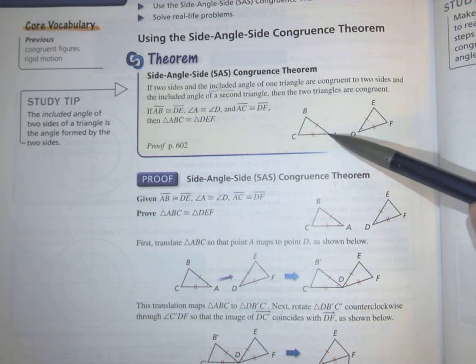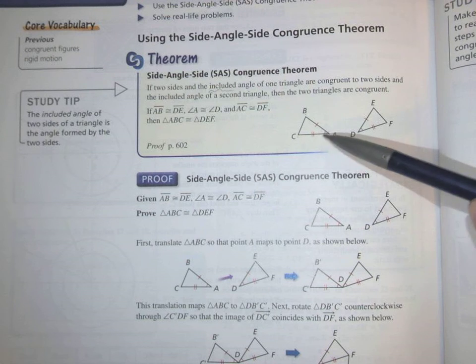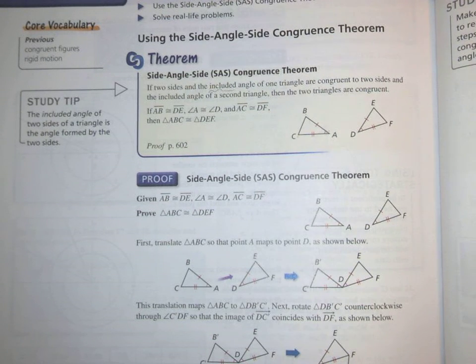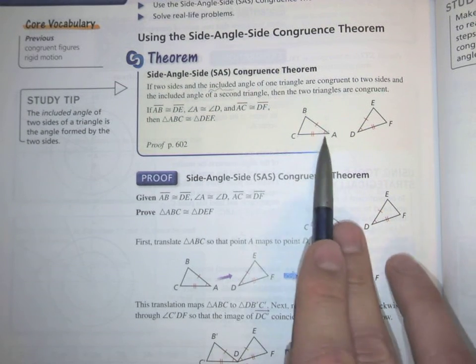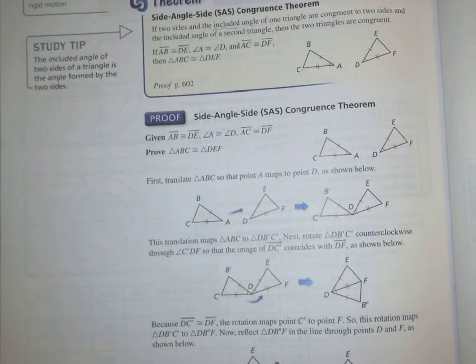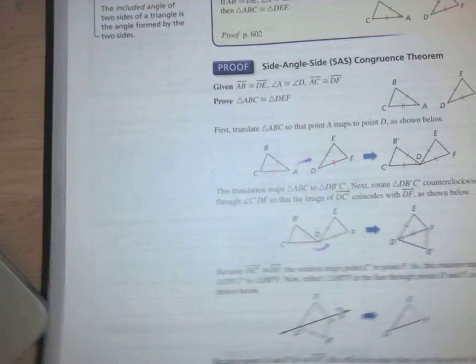But if you have side, angle, side, in other words, the angle is in between the two sides, or the angle is the angle created by those two congruent sides, then you know the two triangles are congruent. So it has to be the included angle, or the angle that is formed by the two congruent sides that you're talking about. Okay, now there's a proof here of this, and it's really hard to follow.